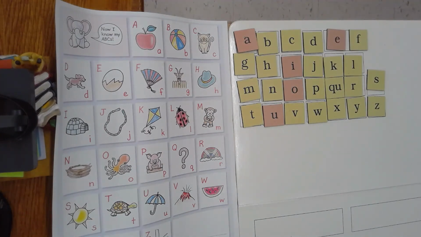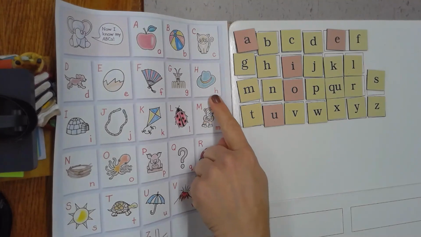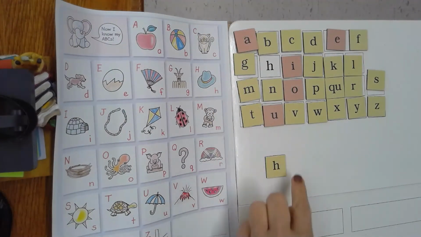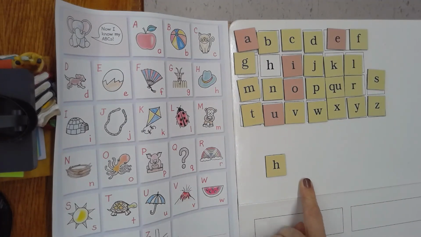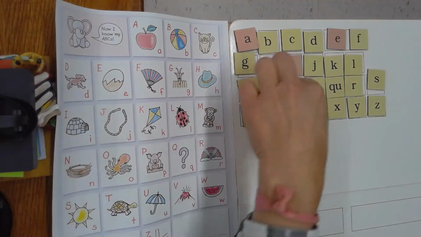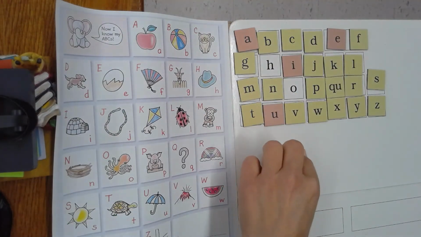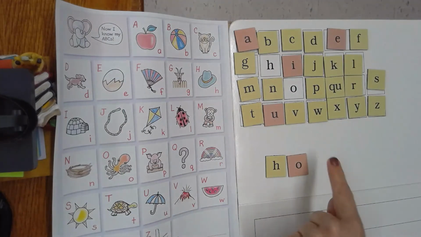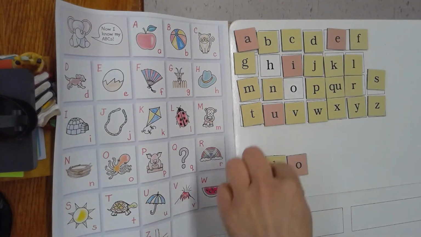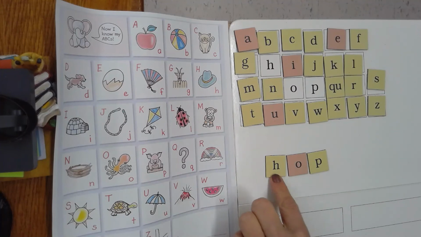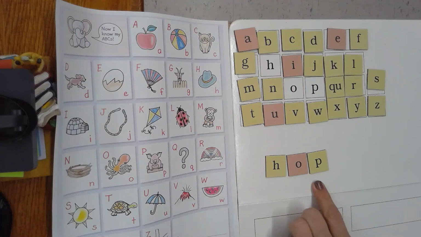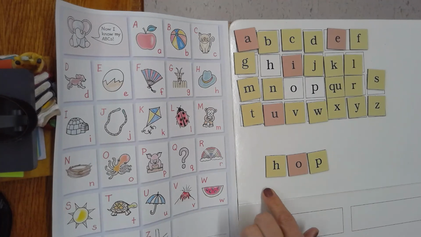Let's stretch out hop. I like to hop. Oh, like hat again. H says h. Open up and say o, like the octopus. O, like our pig. H-O-P. Hop. Nice job, boys and girls. We made the word hop.